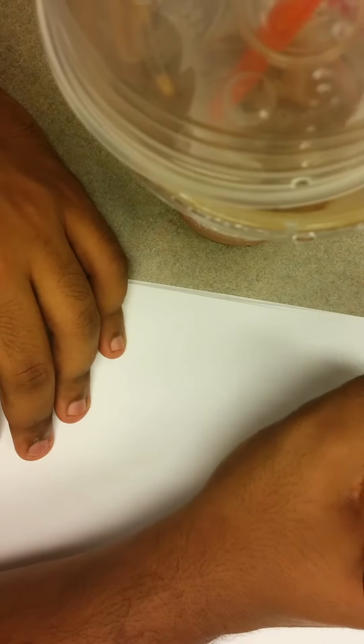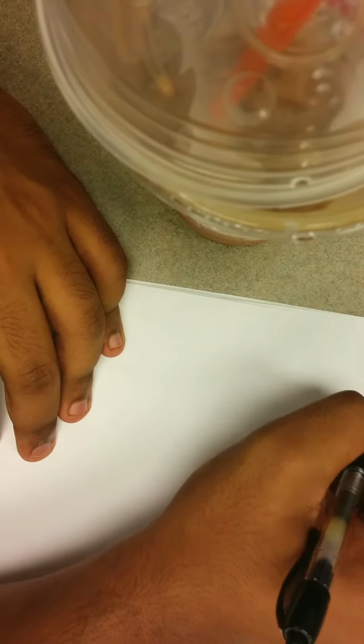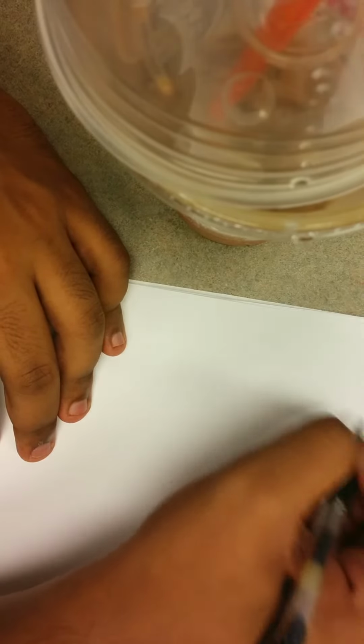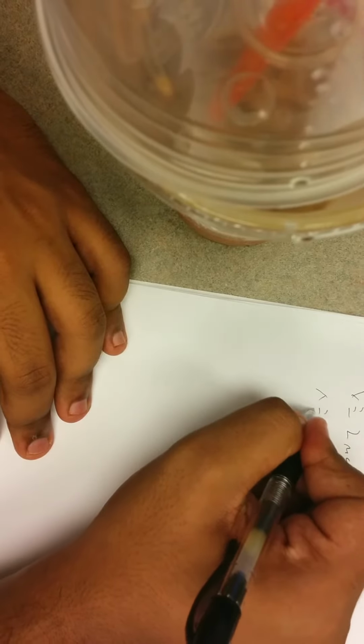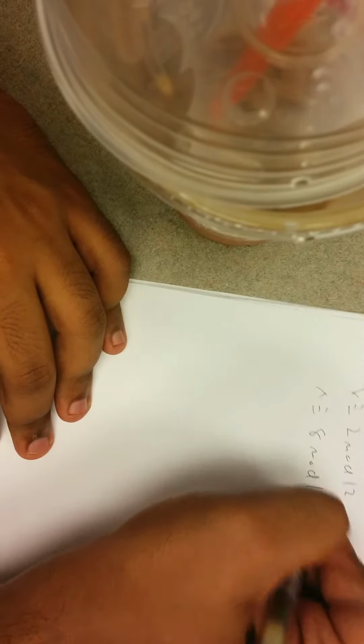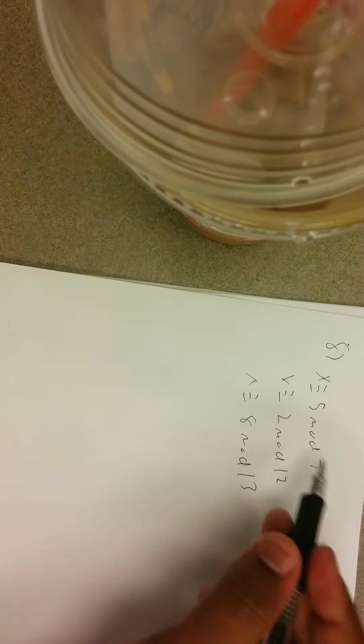So then the last problem is a little more extensive. It's saying x is congruent to 5 mod 7, x is congruent to 2 mod 12, and x is congruent to 8 mod 13. So the idea here is still going to be the same.